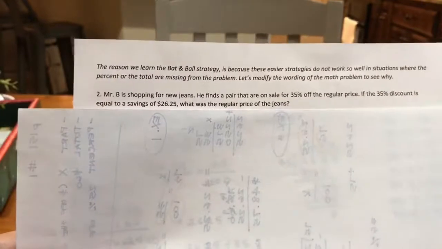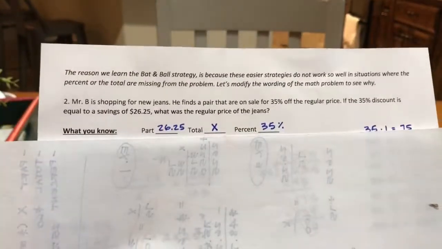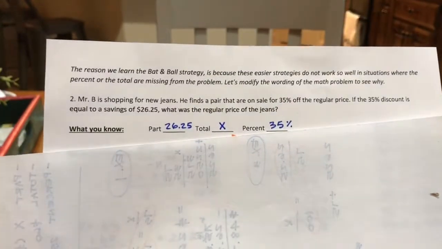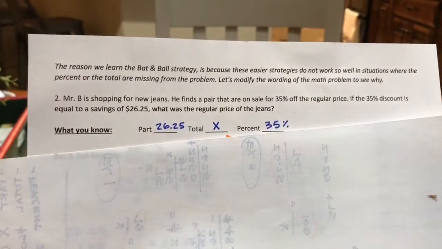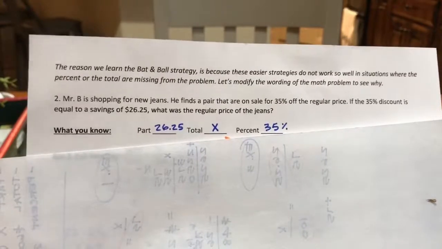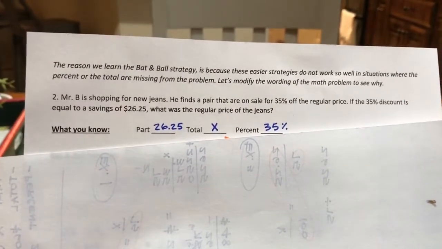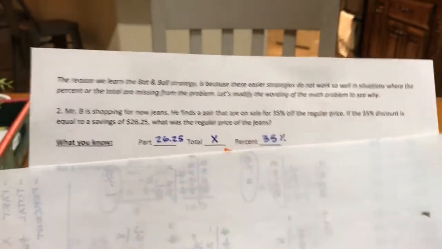All right, so we have modified the problem now. And it is now the total that is missing. It says Mr. B is shopping for new jeans. He finds a pair that are on sale for 35% off the regular price. If the 35% discount is equal to a savings of $26.25, what's the regular price of the jeans? So the total is what we need. We have the other two pieces.